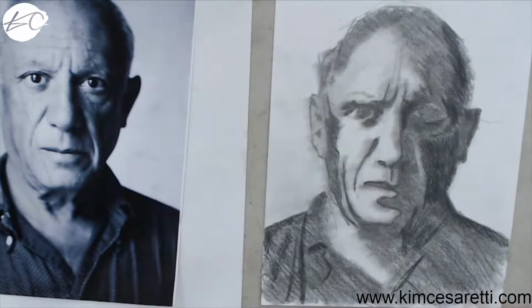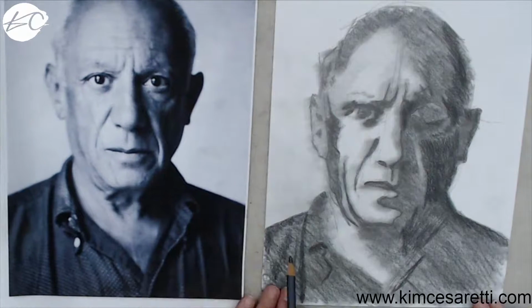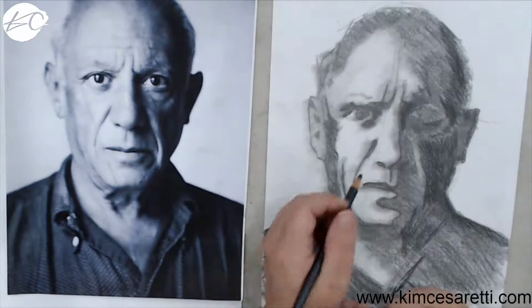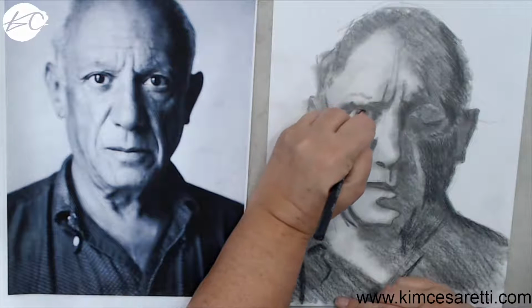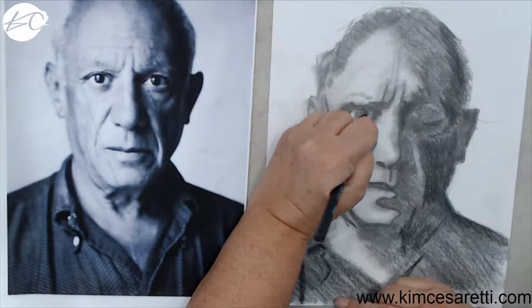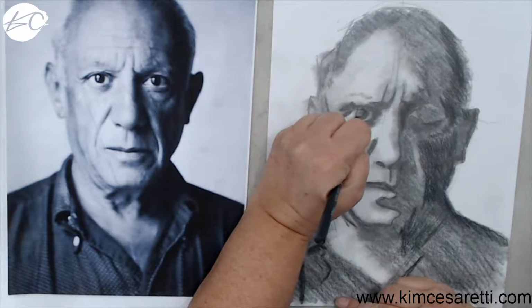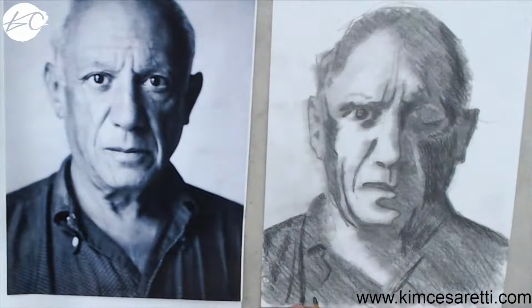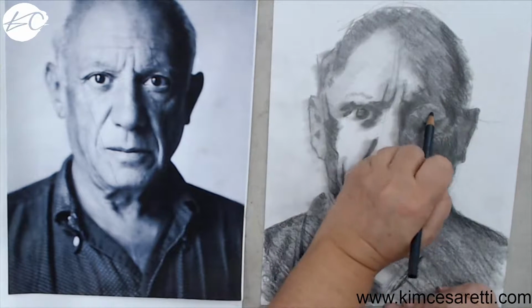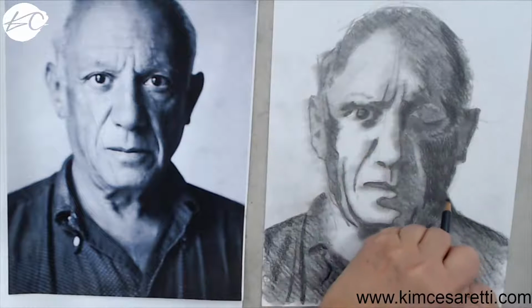As you walk further and further back, that's amazing. So even like in his eyes here, they're just so dark.